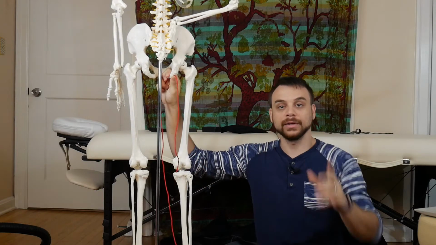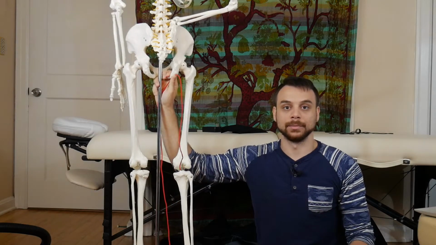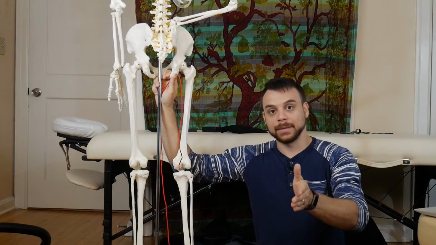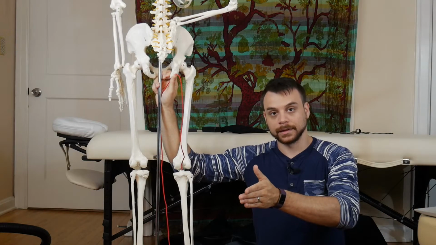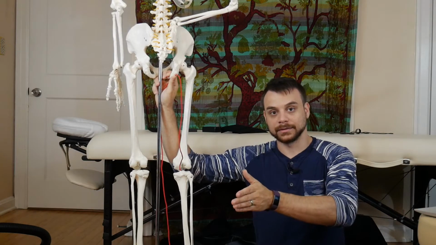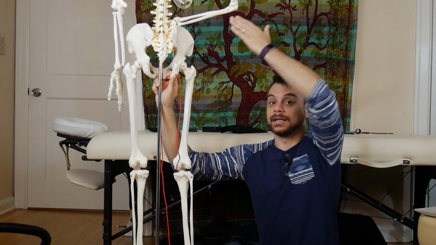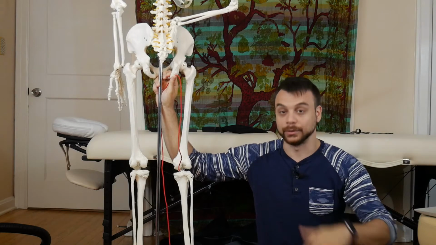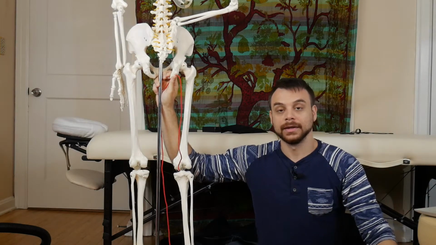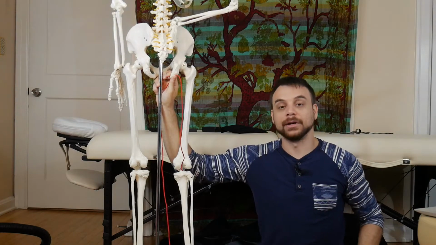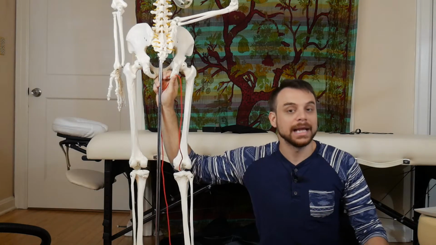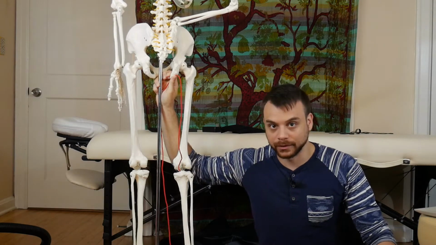So we have three muscles in this group. We have the biceps femoris, so biceps, two-headed muscle. So we have a biceps femoris, a biceps in the leg, and a biceps in the arm. Don't confuse the two. Biceps femoris is in the hamstring group. And then we also have semitendinosus and semimembranosus.